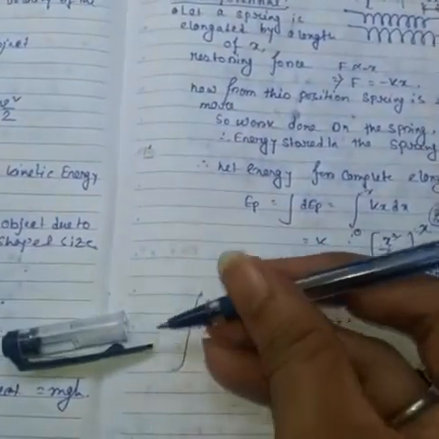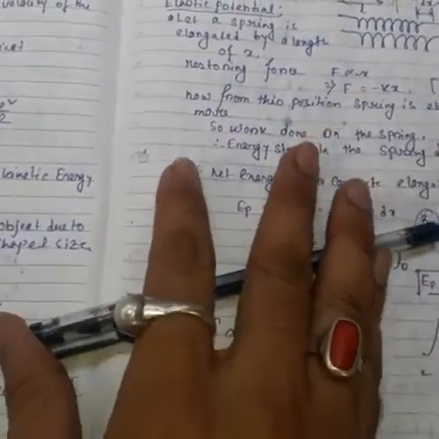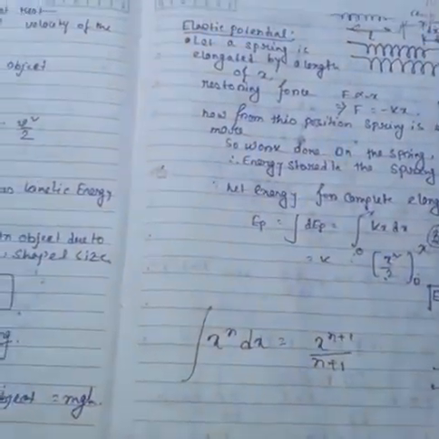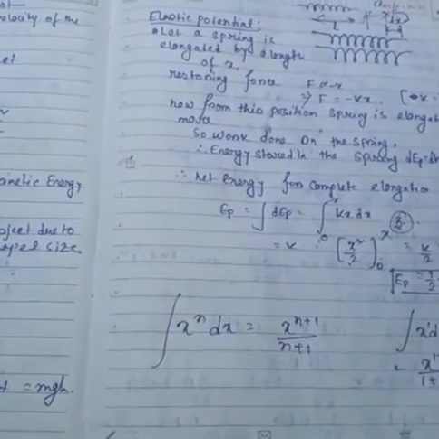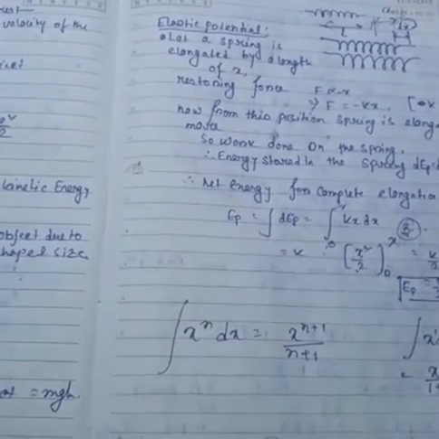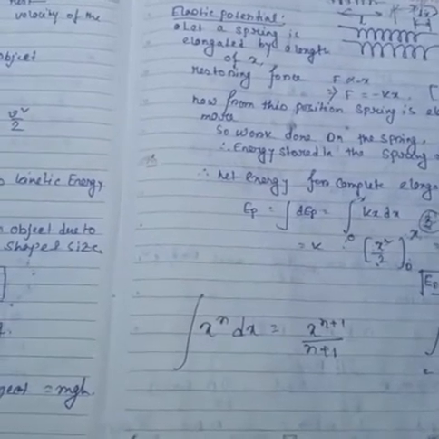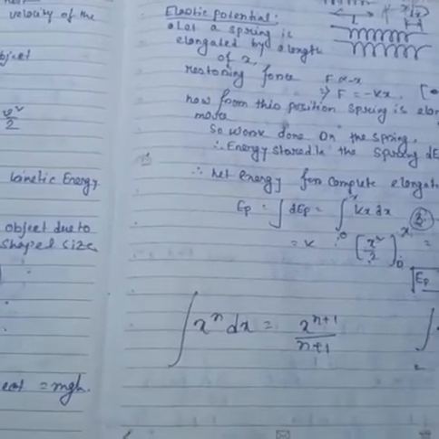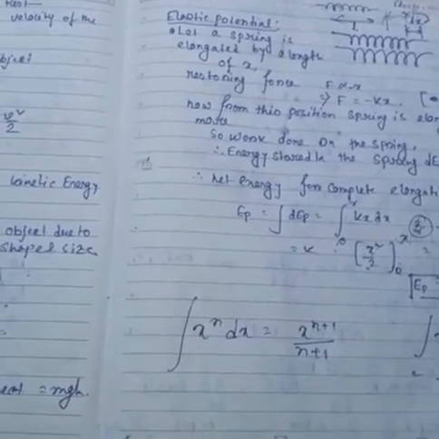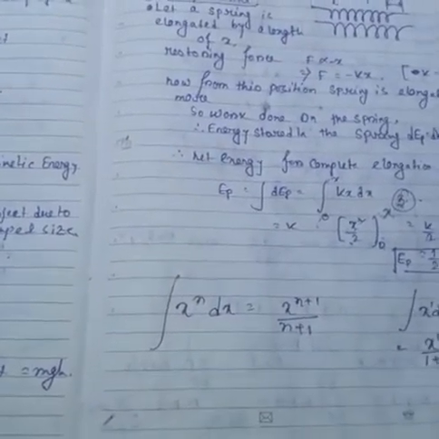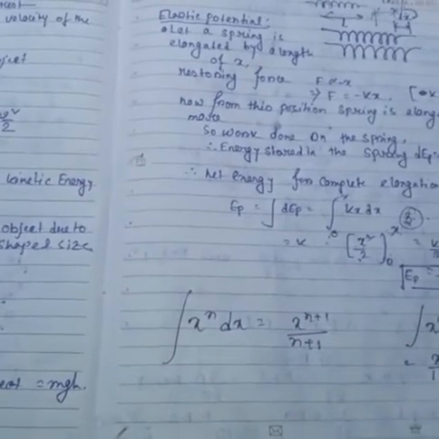It is the potential energy, since the kinetic energy, that means the amount of work done on the spring is actually stored inside the spring as potential energy, and this kind of potential energy is called elastic potential energy. Reason? Because it is due to the change of its shape or size. So it is not the gravitational potential energy, it is actually elastic potential energy.